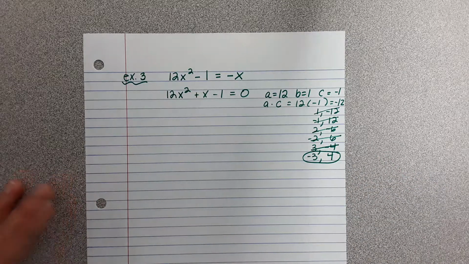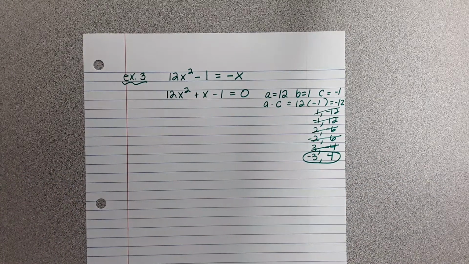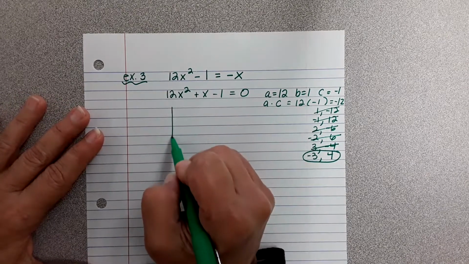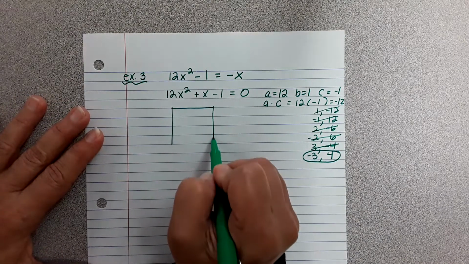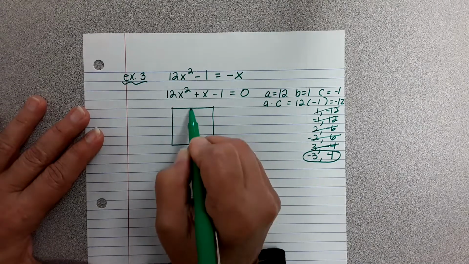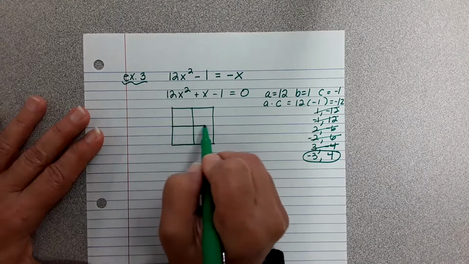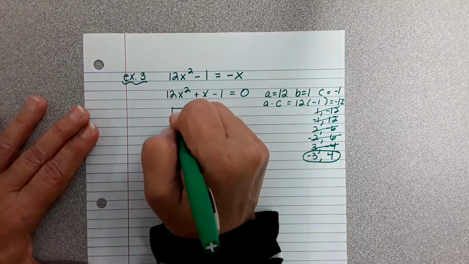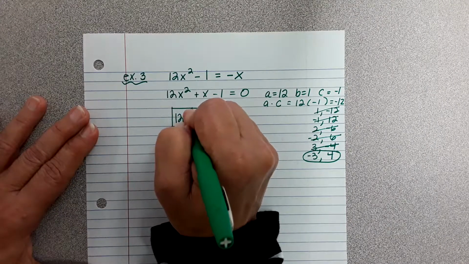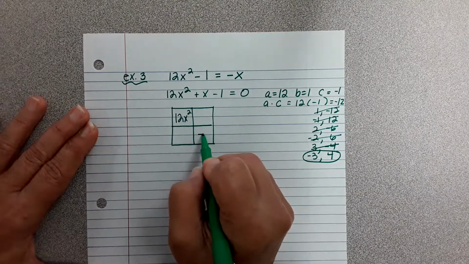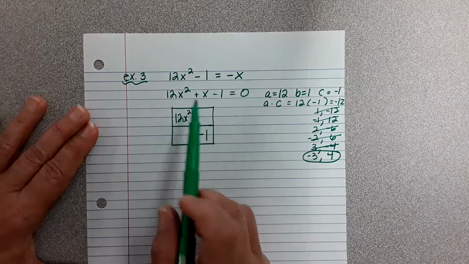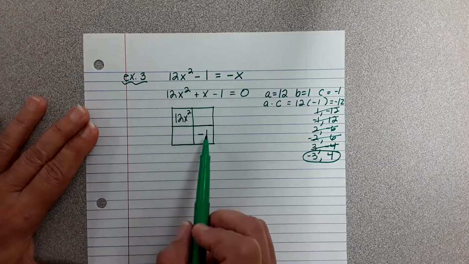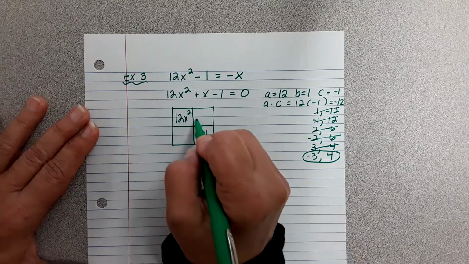Okay, so I'm going to do the box method. If you like the parenthesis method, you guys can do that. The first term always goes in this box. The last term always goes in this box. So the 12x squared is the first term, negative 1 is the last term. These two are going to go here.